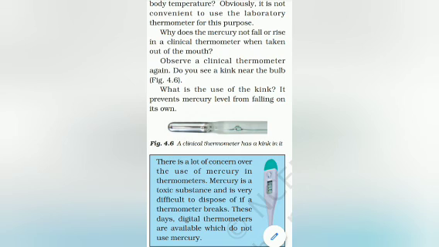Your homework is to write the difference between the clinical thermometer and laboratory thermometer.